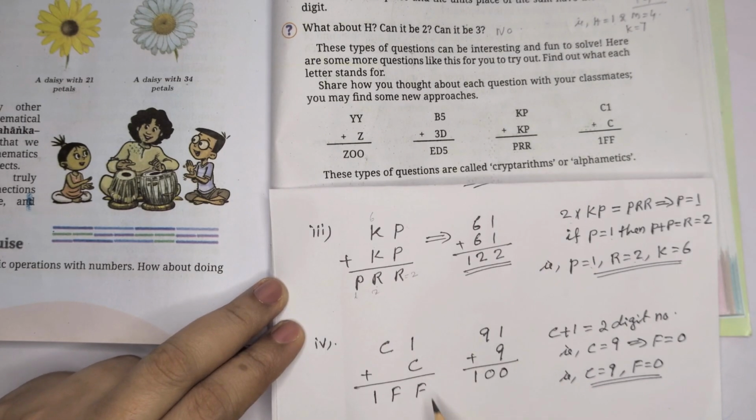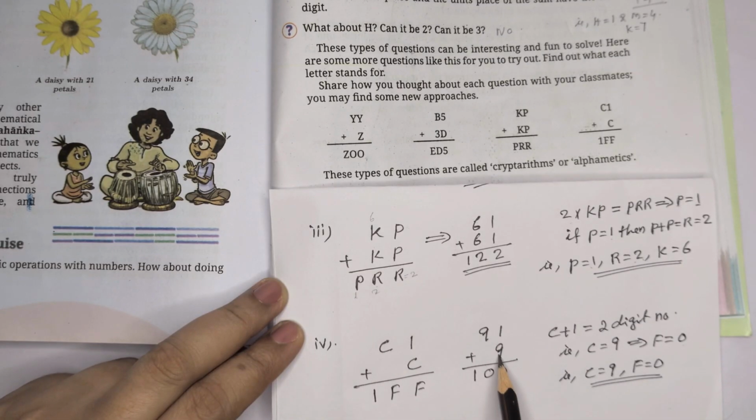C1 plus C is equal to F. So 1 plus C is equal to F. Again, C plus 1 is equal to a 2-digit number. So C is equal to 9, which means 9 plus 1 is equal to 10. So F is equal to 0. Here also it will come 0, which means this is 9. So 91 plus 9 is equal to 100. C is equal to 9. F is equal to 0.